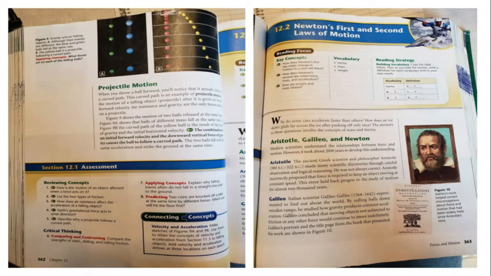Figure 9 shows the motion of two balls released at the same time. Figure 9a shows that balls of different masses fall at the same rate. In Figure 9b, the curved path of the yellow ball is the result of the force of gravity and the initial horizontal velocity. The combination of an initial forward velocity and the downward vertical force of gravity causes the ball to follow a curved path. The two balls fall with the same acceleration and strike at the same time.